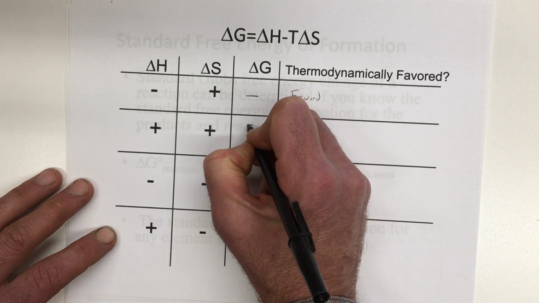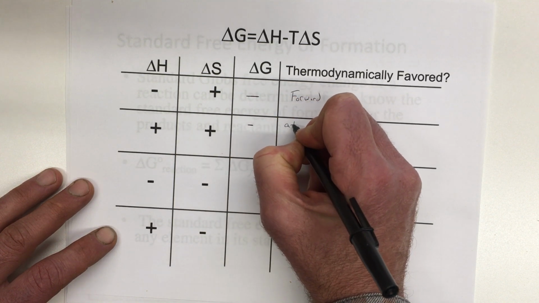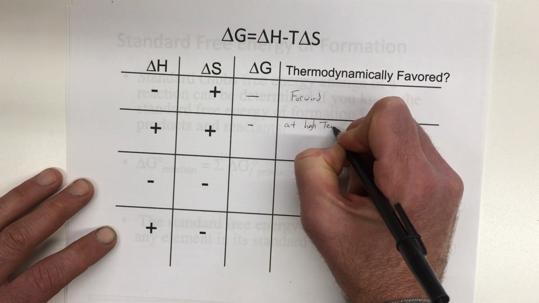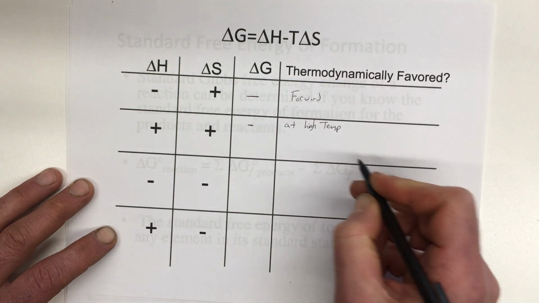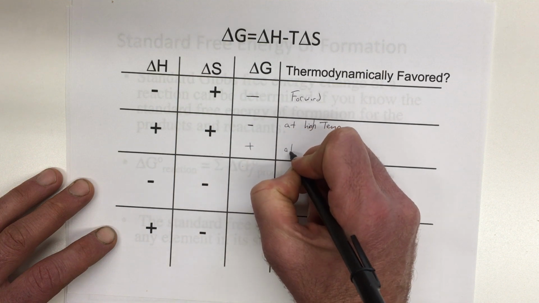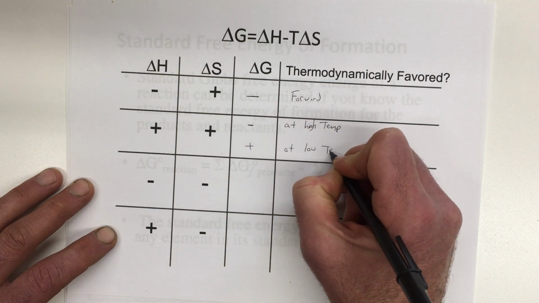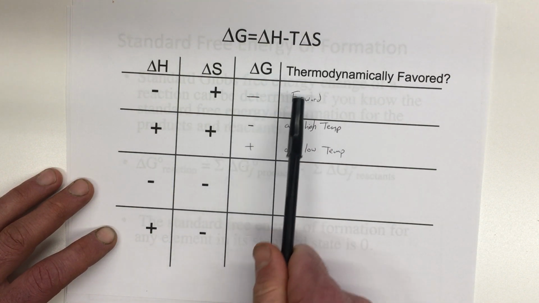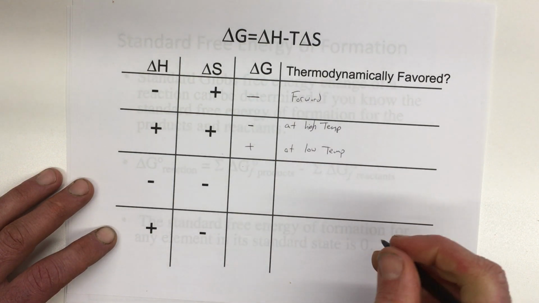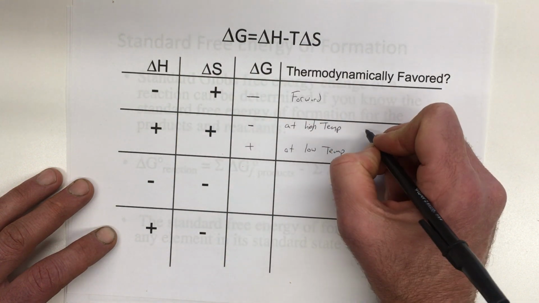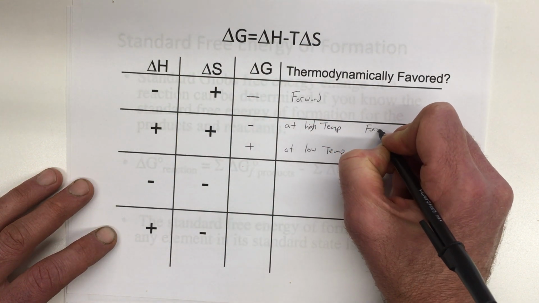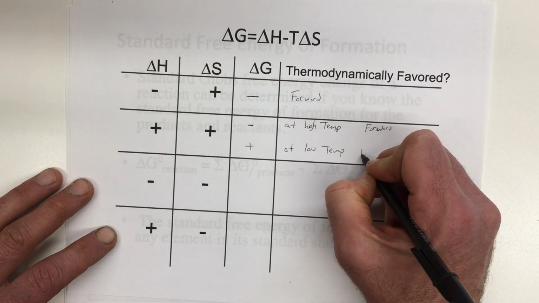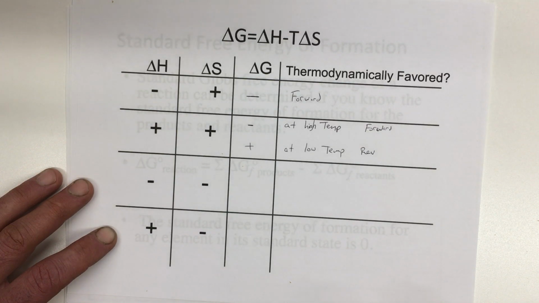So it could be negative at high temperatures, and it'll be positive at low temperatures. So at high temperatures, a reaction like this, you're subtracting that delta S, and it's going to make delta G negative, so this will be going in the forward direction. And at low temperatures, it'll be going in the reverse direction.